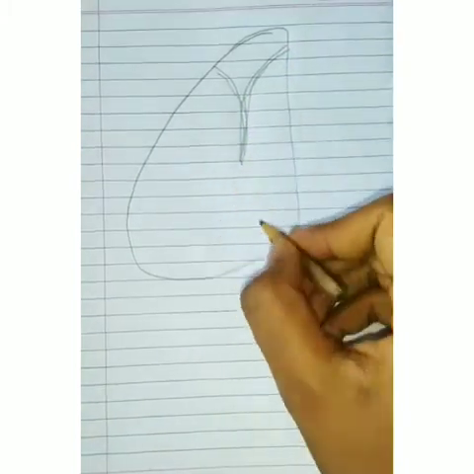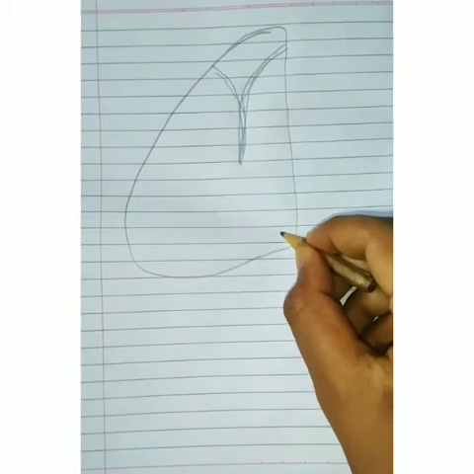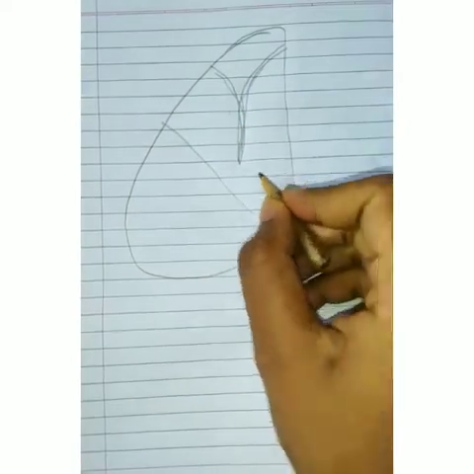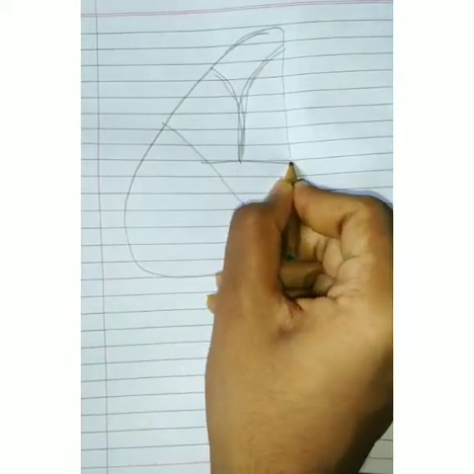One Y, and there will be one fissure here and one fissure here.